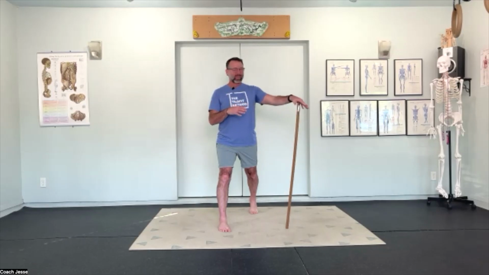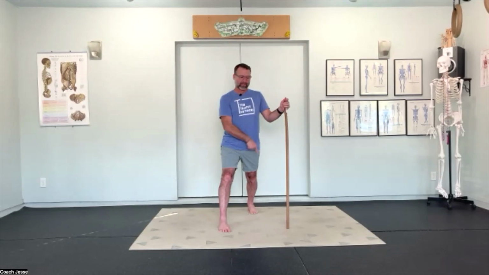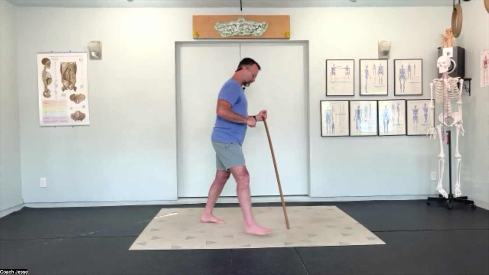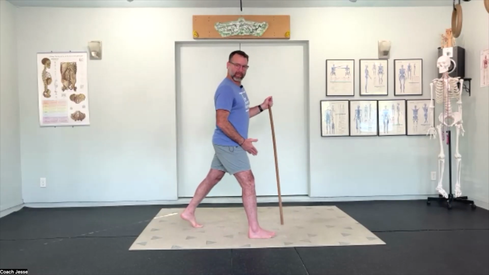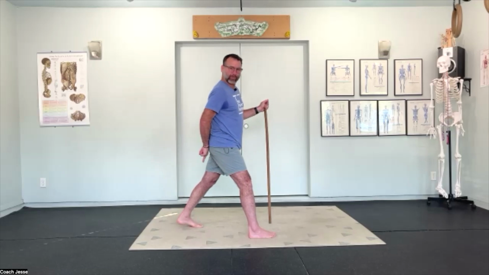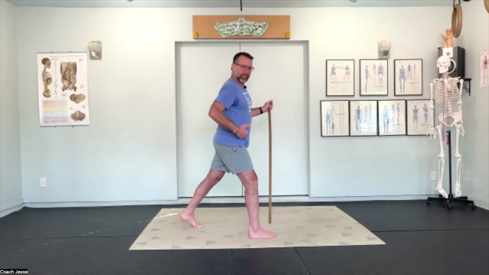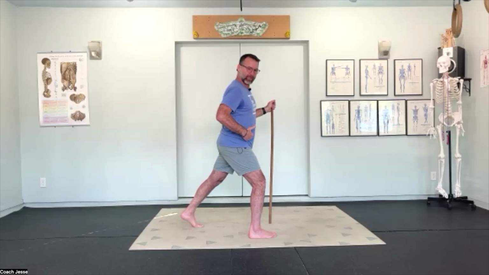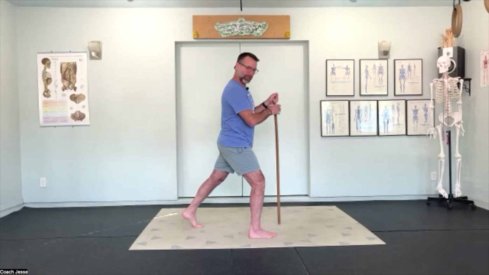I still have the staff here because I want a little extra support and balance so that I can really focus on connecting through the feet. I don't want to overload the balance and miss out on the mobility that we get to work on. So I got one foot slightly forward, the other foot is back. I want to shift weight again so that most of our weight is on our front foot. And notice my back heel is now off the ground.